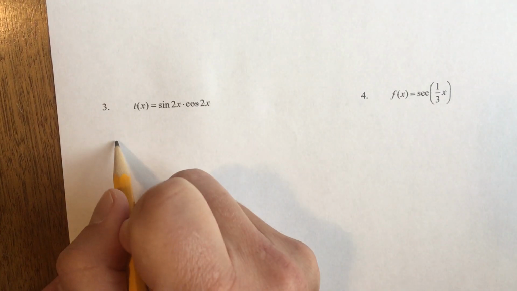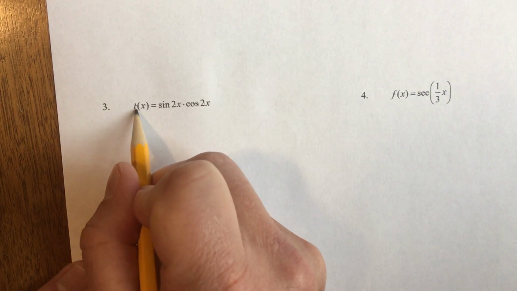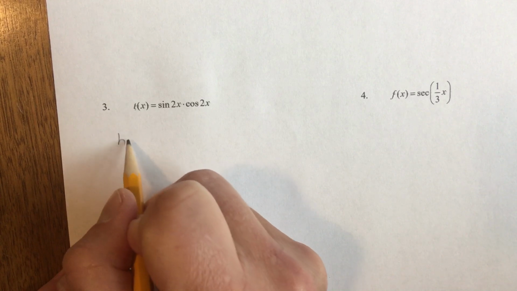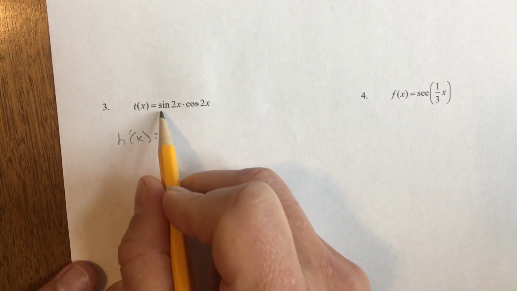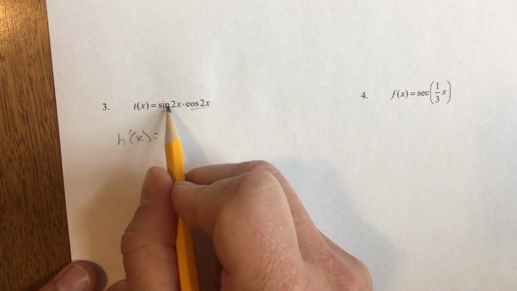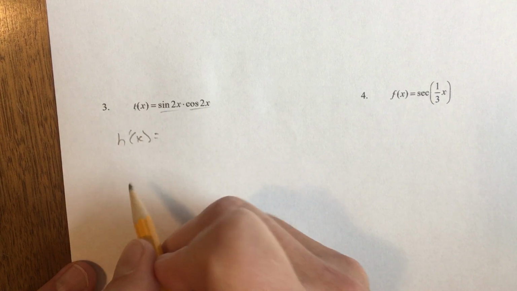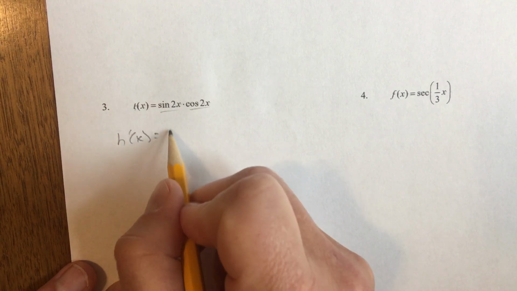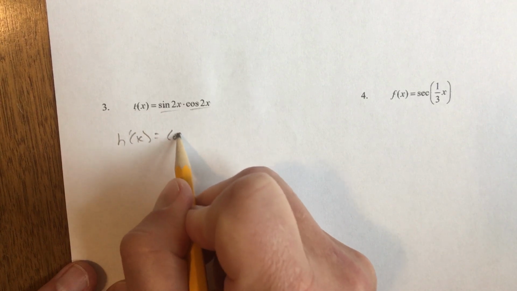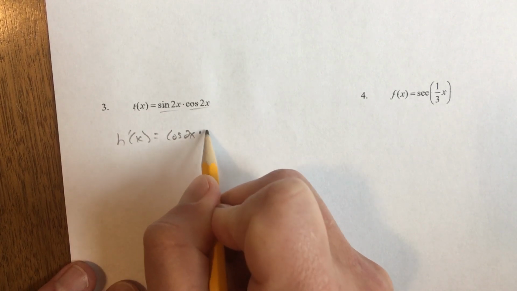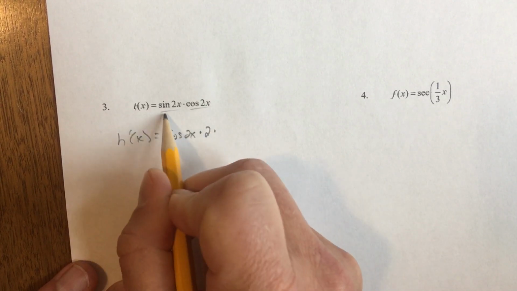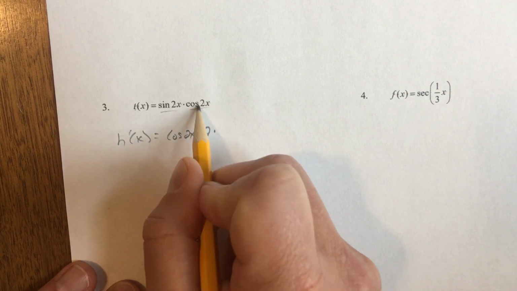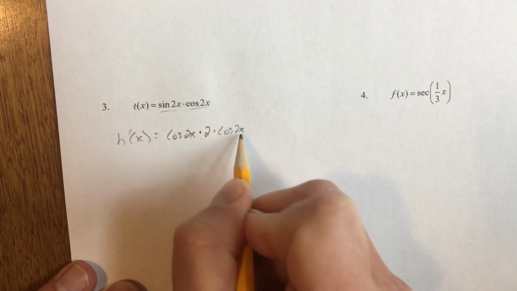For number 3, I'm not exactly sure what letter that is, but the derivative of this, we have a product rule. So I have to do derivative of sine 2x. When I do that, it's a chain rule. 2x is inside of sine. So the derivative of sine is cosine, leave 2x alone, times 2. That's the derivative of sine 2x. We're going to multiply that by cosine 2x as is, okay?